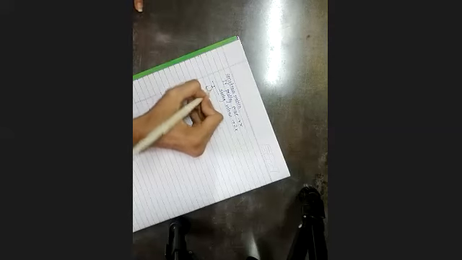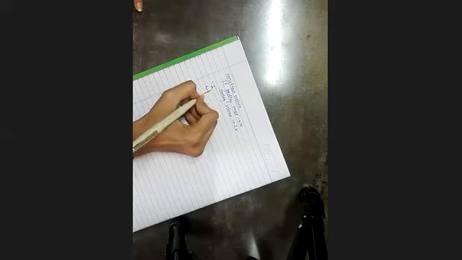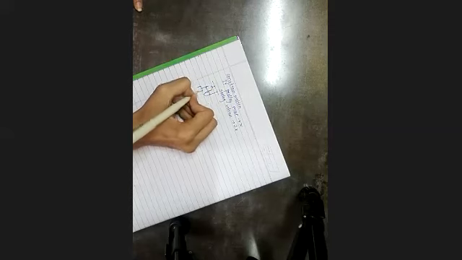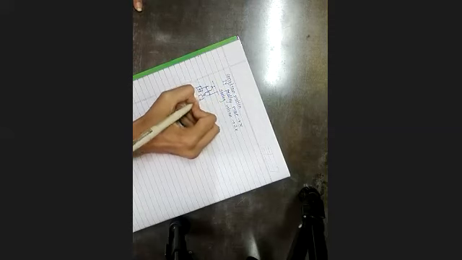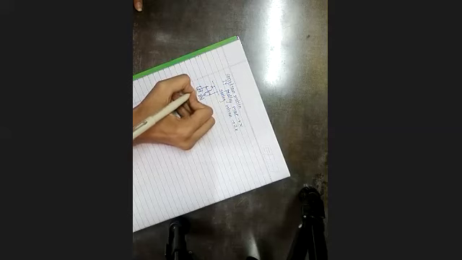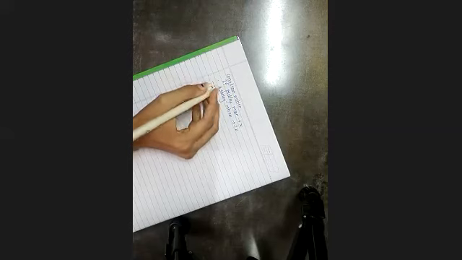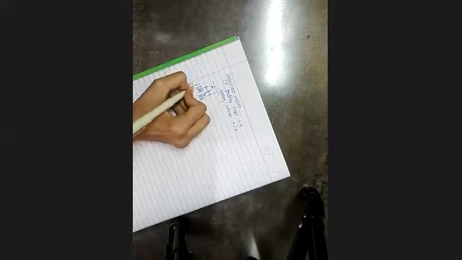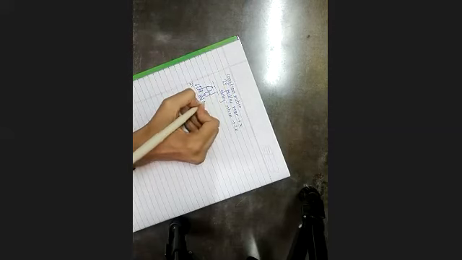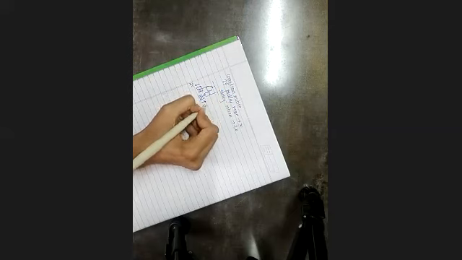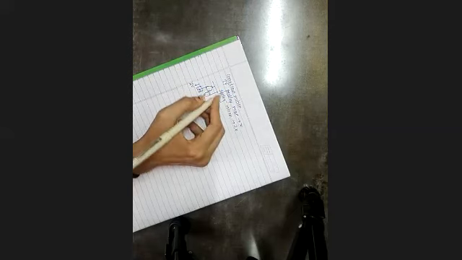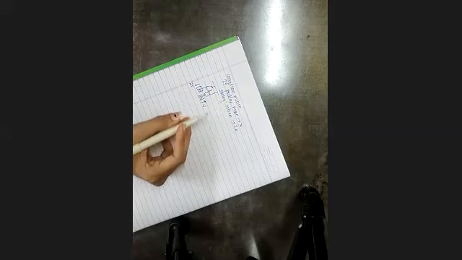The pulley attached to M2, M1. If this moves down with 2v, then this will go up with velocity v. So if the pulley moves with 2v, therefore the string release will be v.